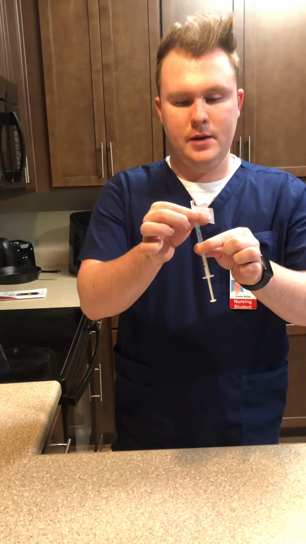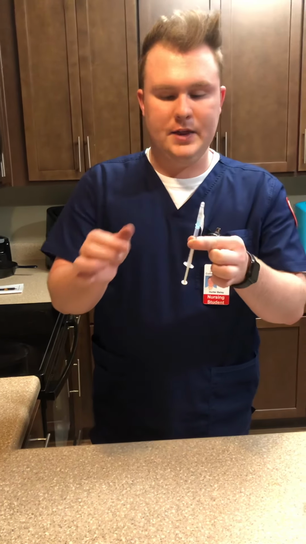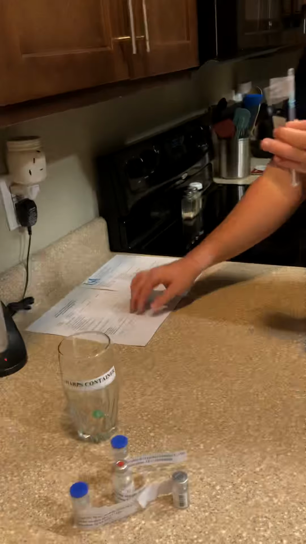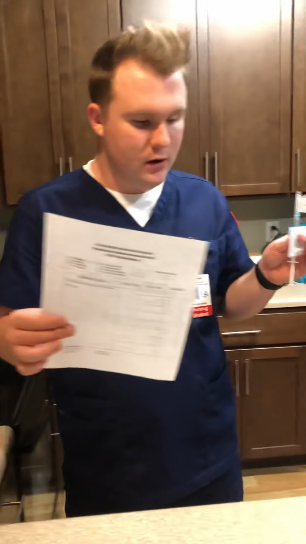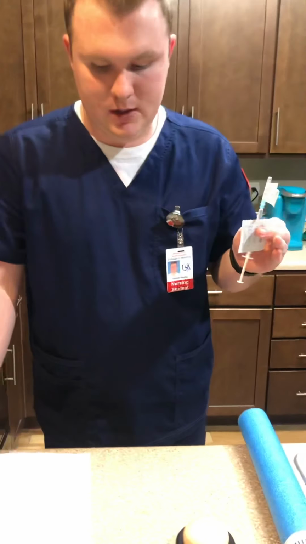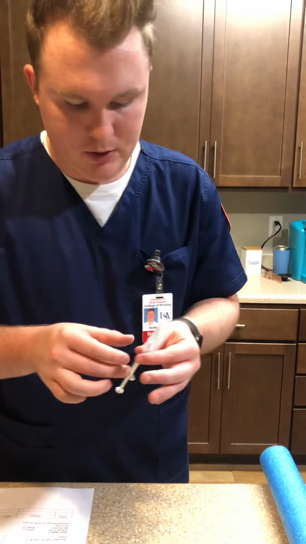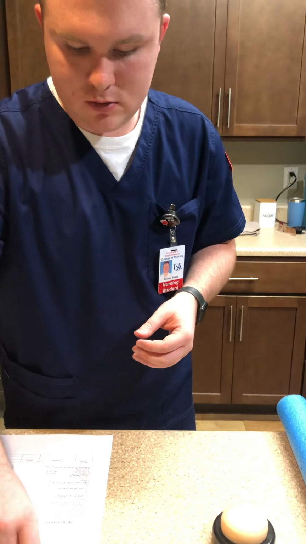So it's out of my way. Now that I have it, I am going to take an alcohol pad with me and my MAR, and I'm going to proceed to the patient's room. Okay, so knock knock, come in the patient's room. Okay, I'm going to set my supplies down on the counter, and I'm going to perform hand hygiene. And now I'm going to verify my patient using 2 patient identifiers.